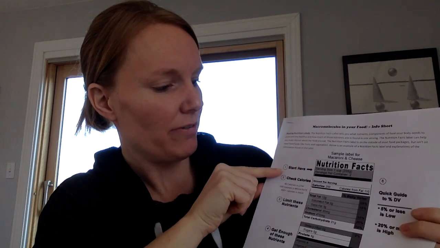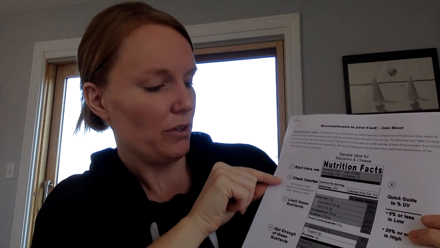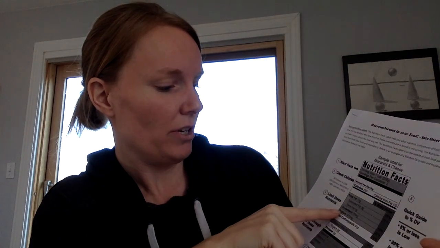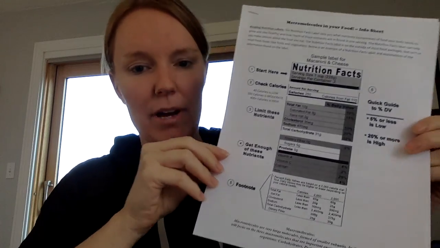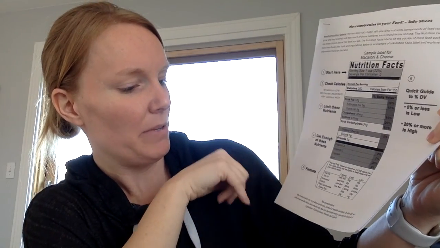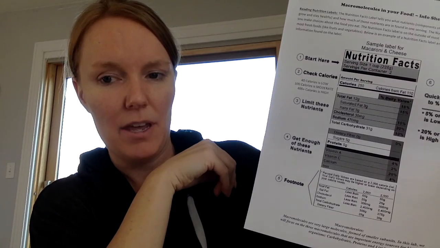So if you look, you've got the sample one on the front. It has macaroni and cheese, everyone's favorite, right? It'll tell you step by step how to go through this. So start here, check and see how many servings are in the package, what the serving size is, check the calories, limit these nutrients. So check what daily percentage of your nutrients you're getting, vitamins and things and sugars and all that down at the bottom. And then some footnotes down at the bottom as well for you to take a look at if you want.